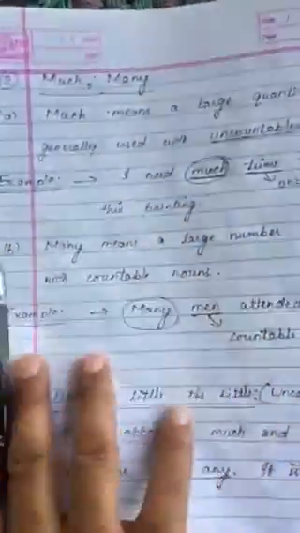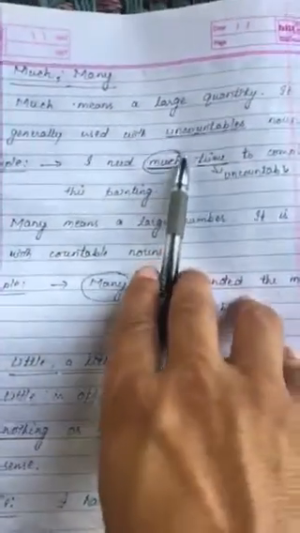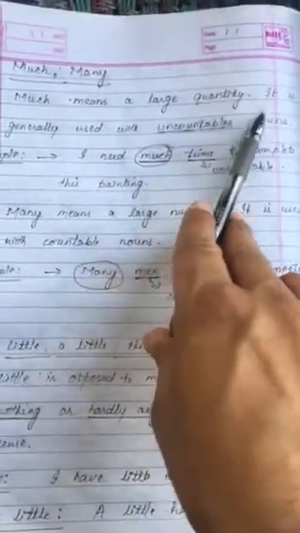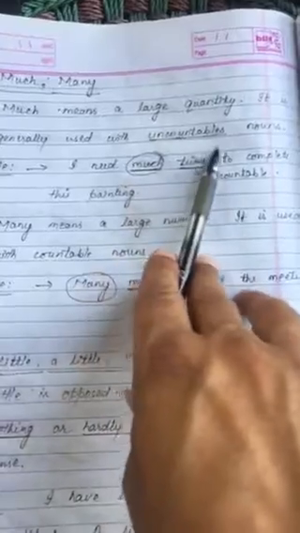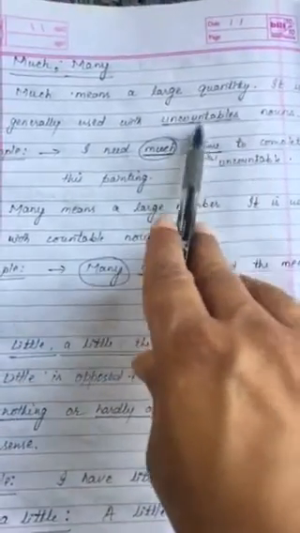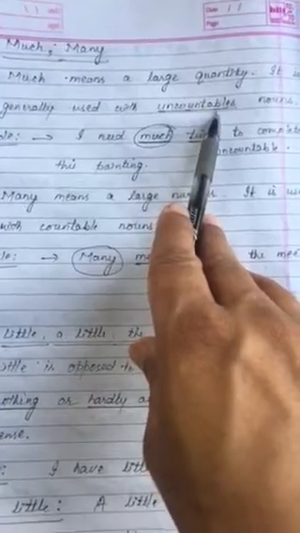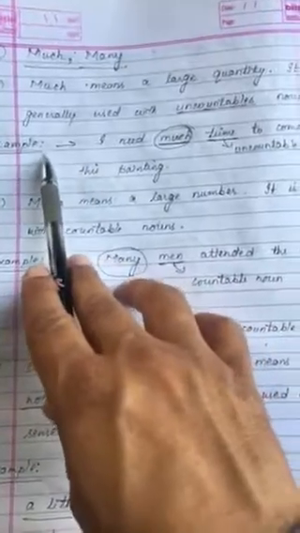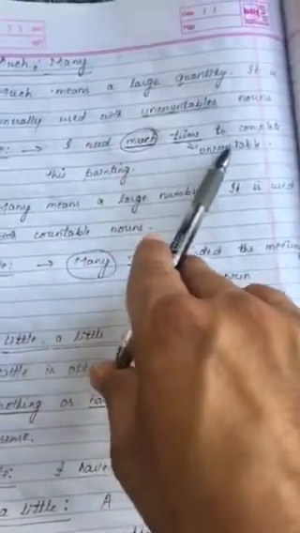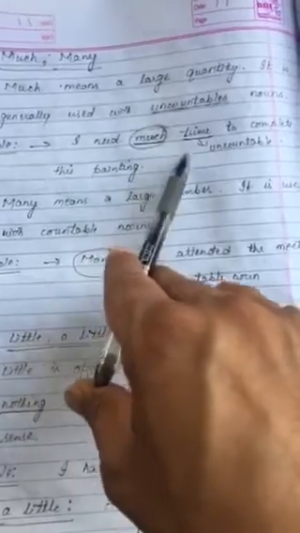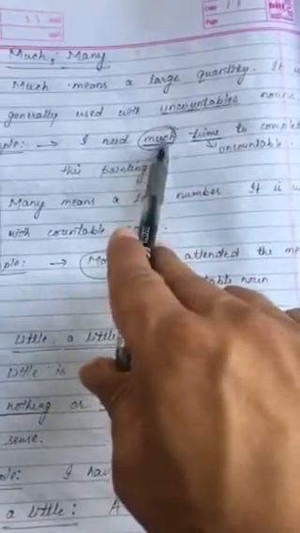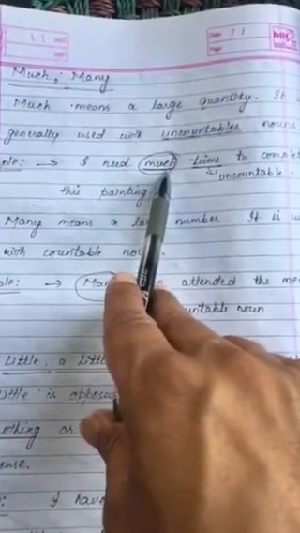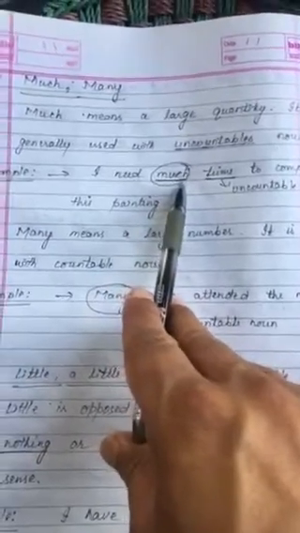Now next words are much, many. Let's see their uses. Much means a large quantity, and it is generally used with uncountable nouns. So see here I have underlined the important words. So keep these things in your mind. Example, I need much time to complete this painting. So here time is uncountable. So I have used much here. So much is used for uncountable nouns and it means a large quantity.